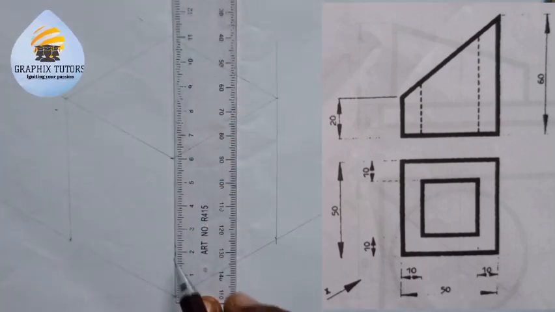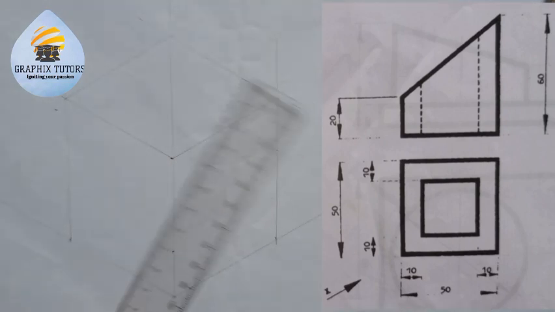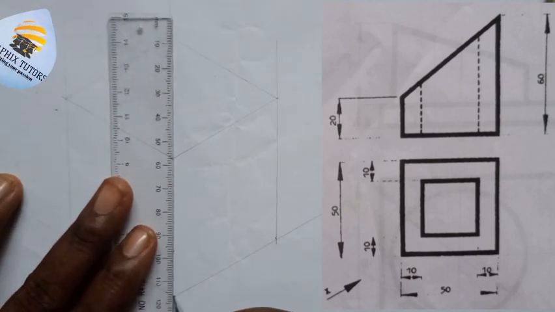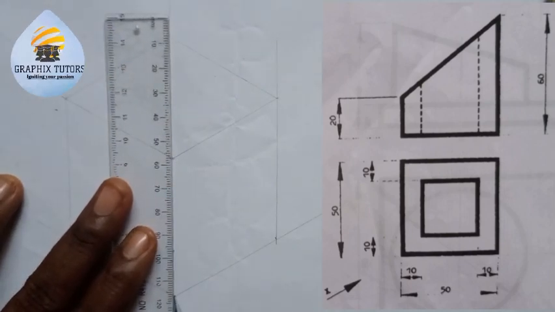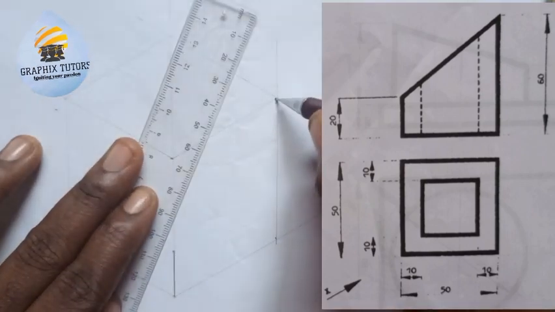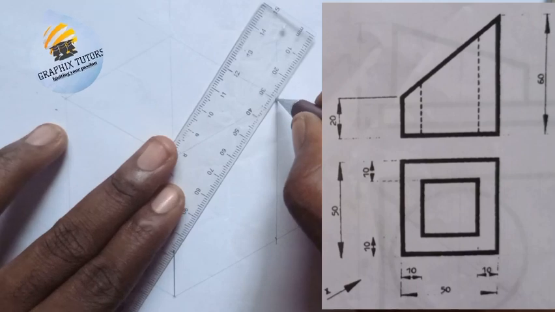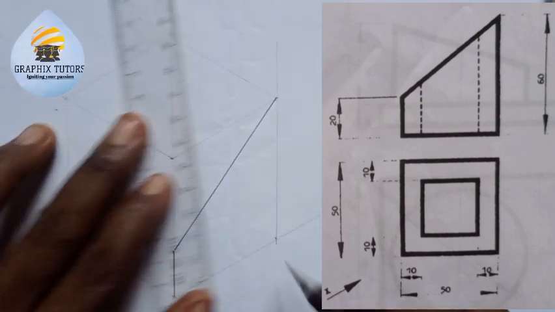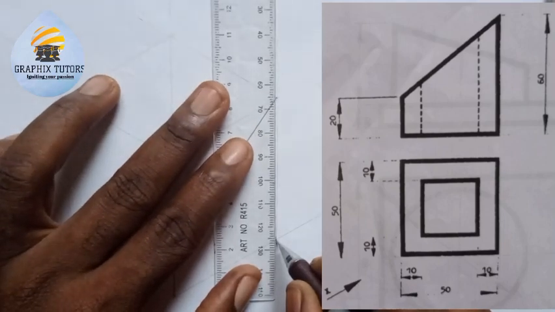So from here to this point is 20. What we see in the diagram is that from here to here is closed, going straight to this point, which is also thickened, and to this point also, which is also thickened.